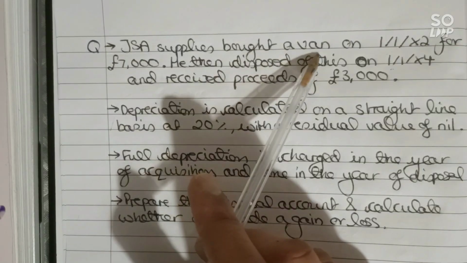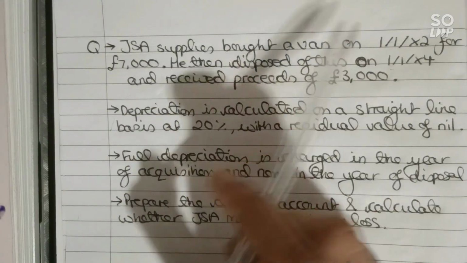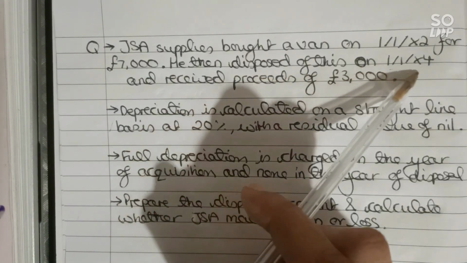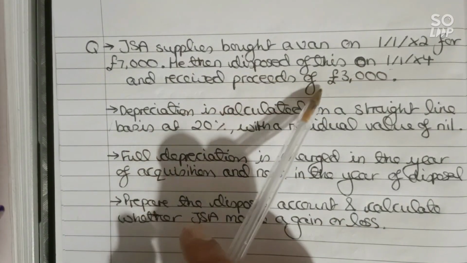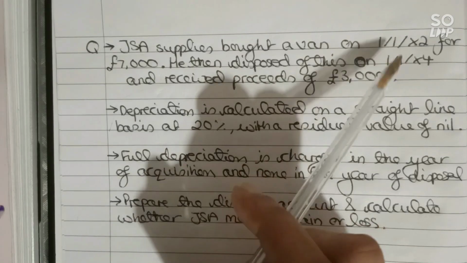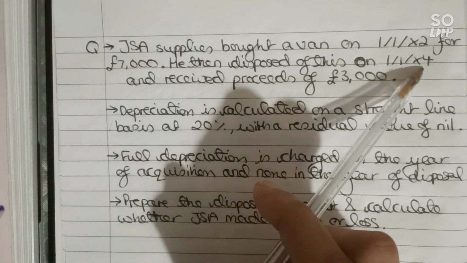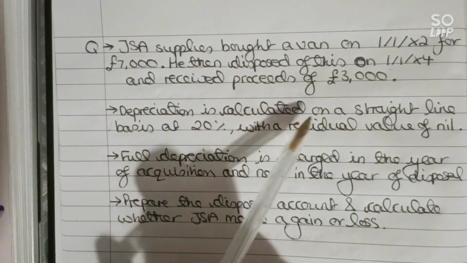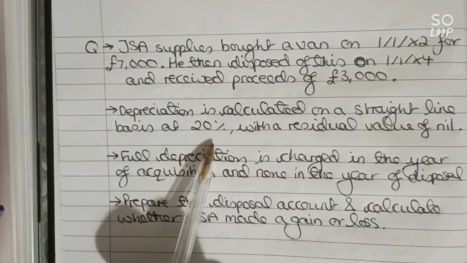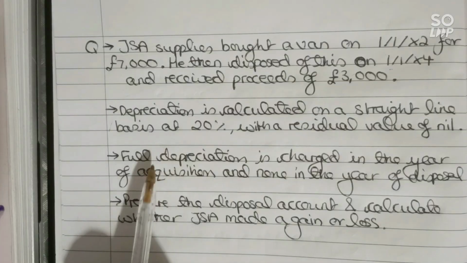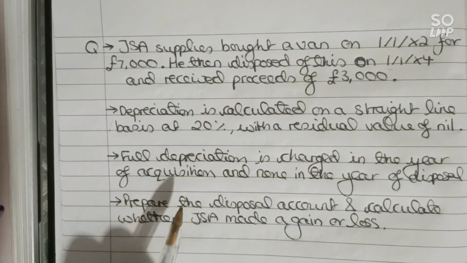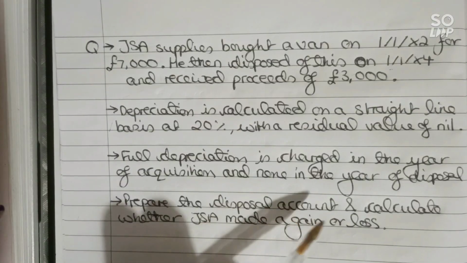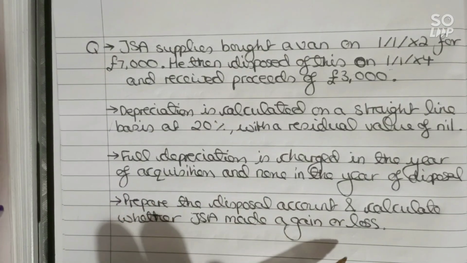JSA Supplies bought a van on 11x2 for £7,000. He then disposed of this on 11x4 and received proceeds of £3,000. These are both dates. The x2, x4 are just random numbers. Depreciation is calculated on a straight line basis at 20% with a residual value of nil. Full depreciation is charged in the year of acquisition and none in the year of disposal. Prepare the disposal account and calculate whether JSA made a gain or loss.